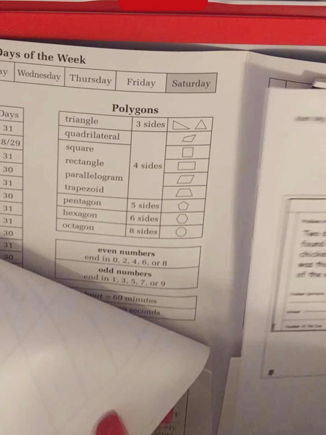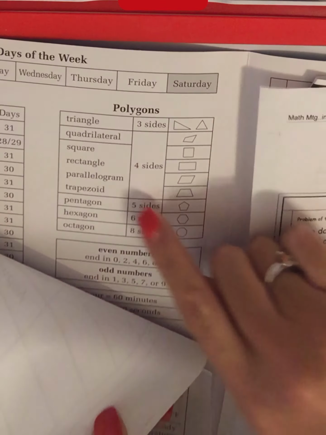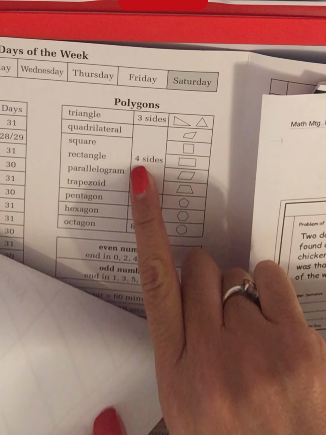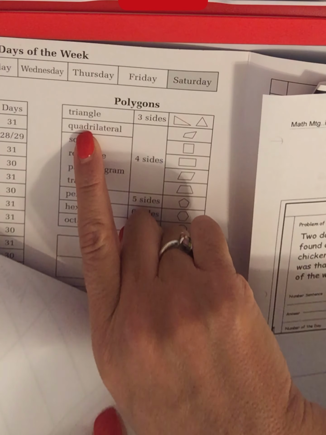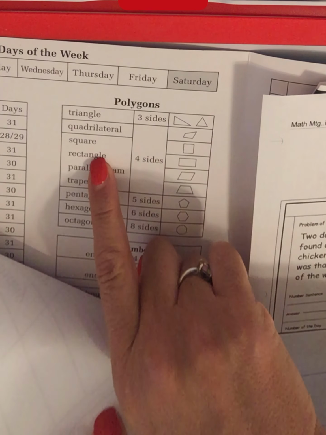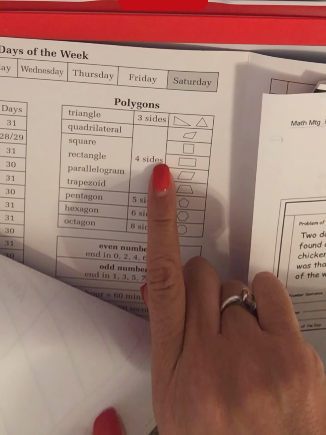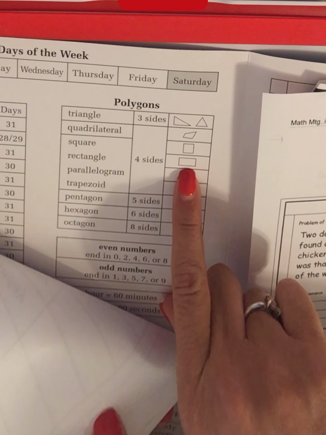If you look at your polygons, all quadrilaterals have 4 sides because quad means 4. And a rectangle is one of the shapes that have 4 sides, and here's a picture of a rectangle.